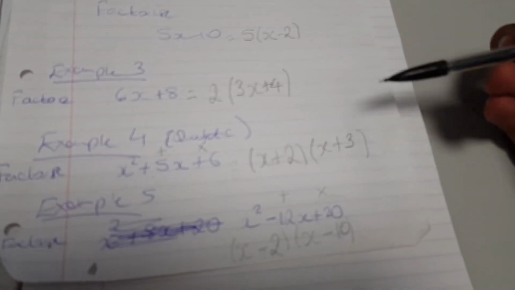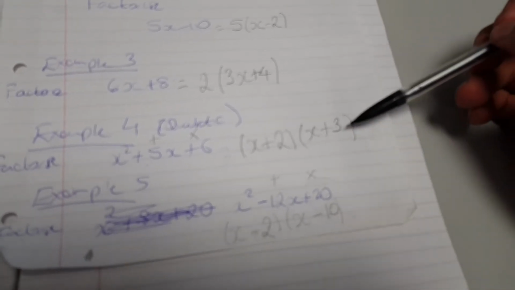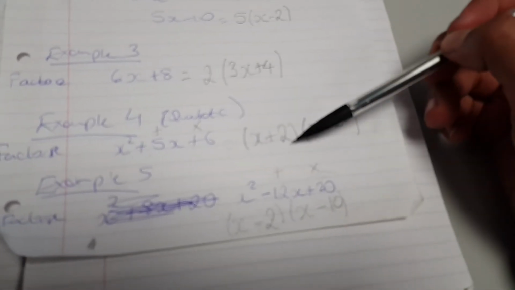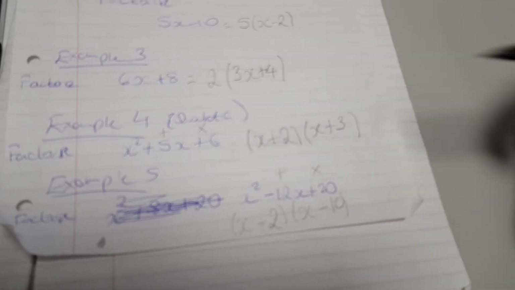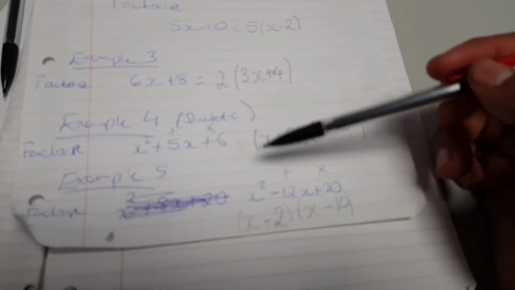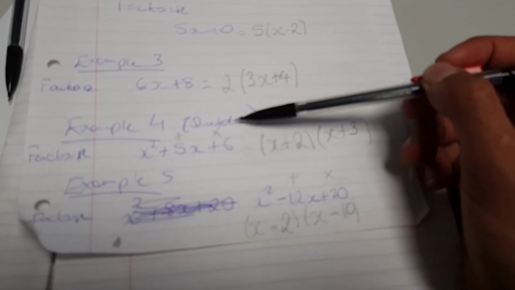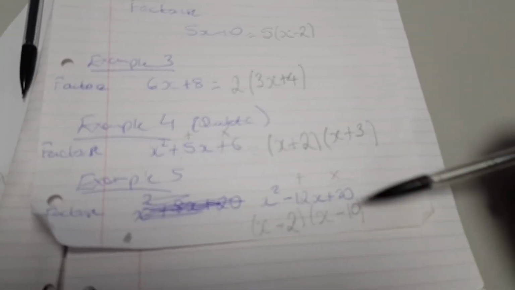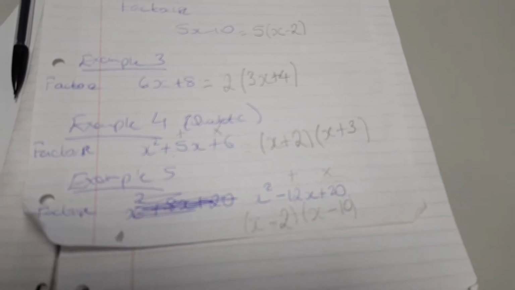And similarly here, 2x add 3x is going to be 5x. 2 times 3 is positive 6. So that's how we factorize quadratics. So the idea is that we look at the end number and write down all the possible factors of that number.